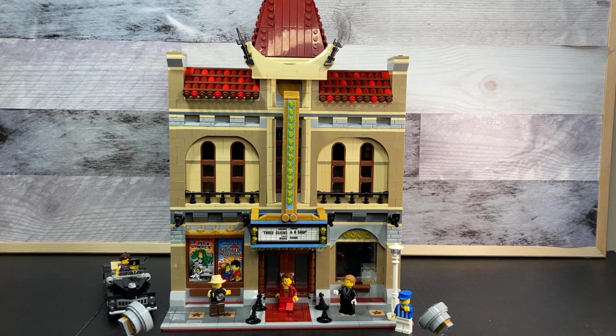Today we'll be taking a look at my custom LEGO Palace Cinema MOC. Of course, this is based off of the original Palace Cinema, but the original was a corner building and now I have made it a straight building because it works better for my city. It's very similar, but I'm really excited to show it to you guys, so without further ado, let's get on into this.